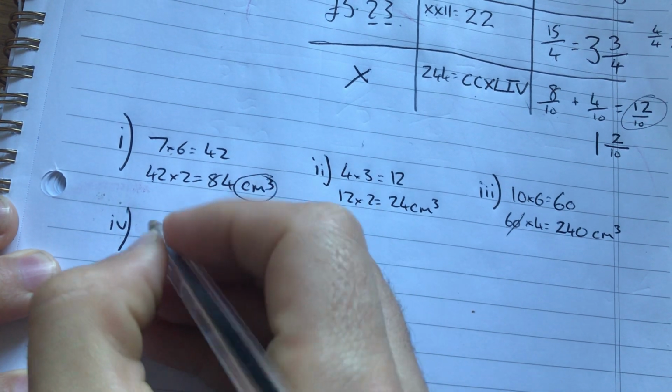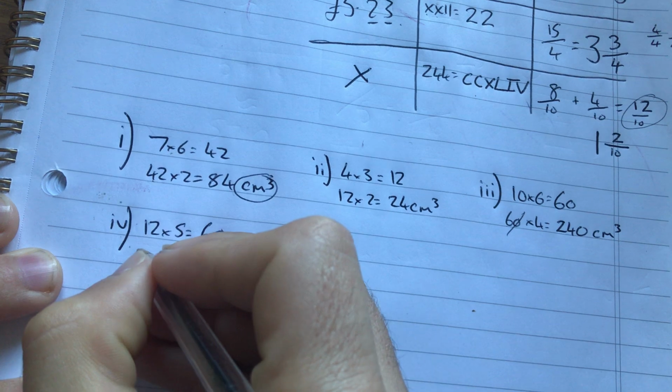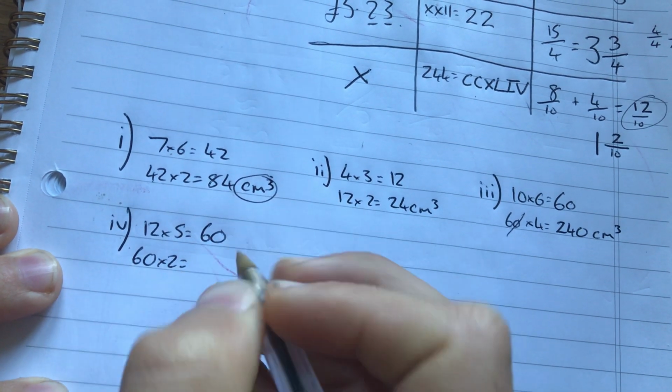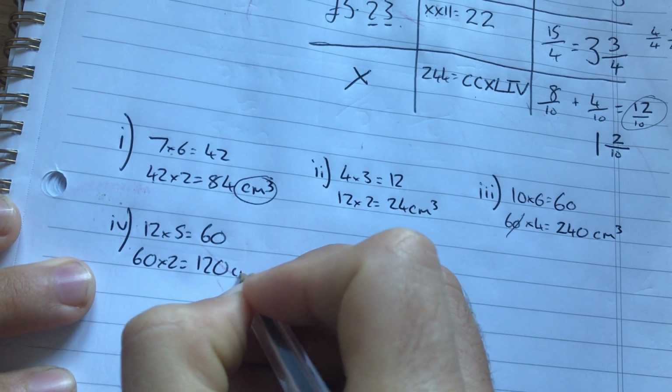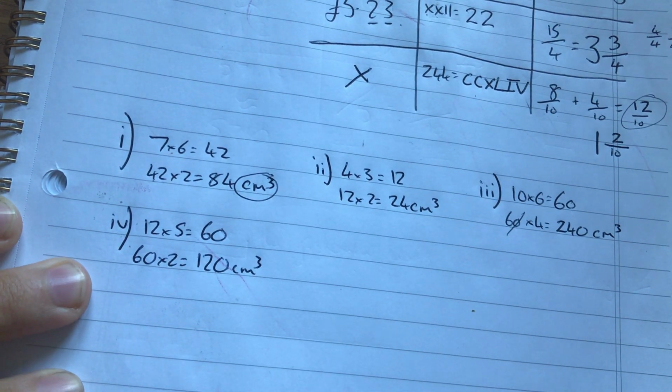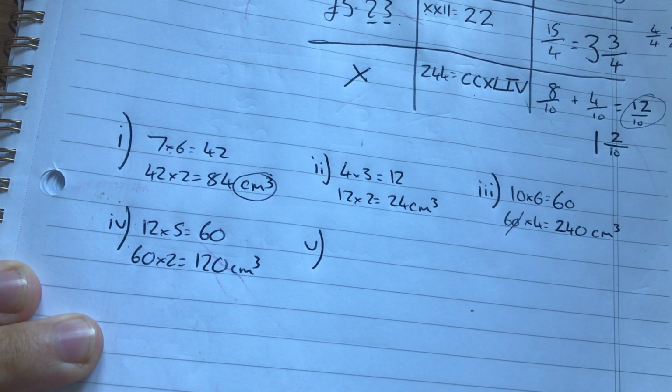IV, number 4. 12 times 5, 60. 60 times 2. Again, that's doubled. Double 6 is 12. Put the 0 back on. 120 centimetres cubed. Number 5. These are the two I want to have a quick look at.